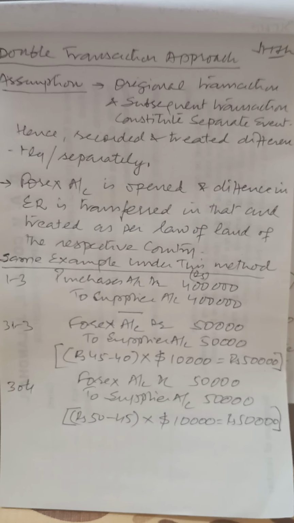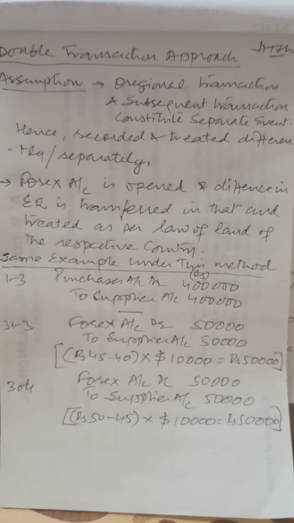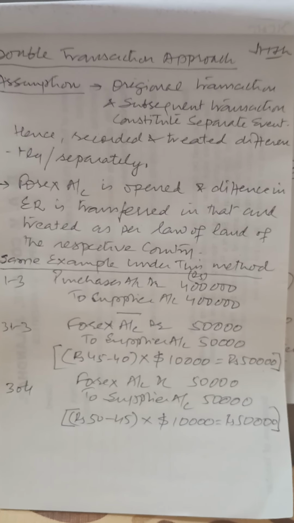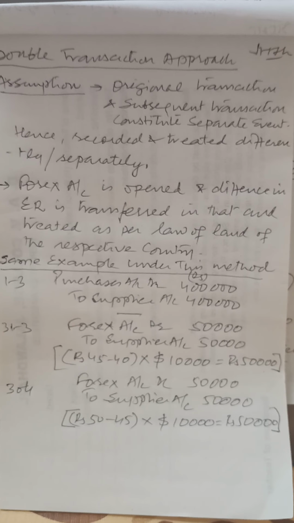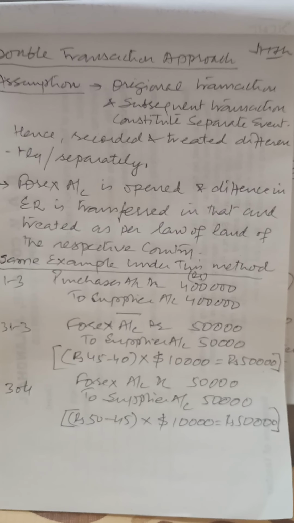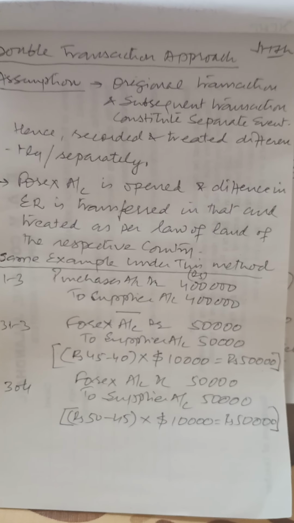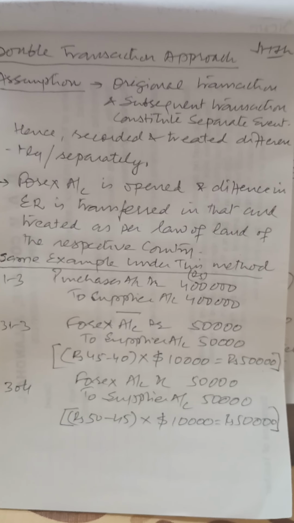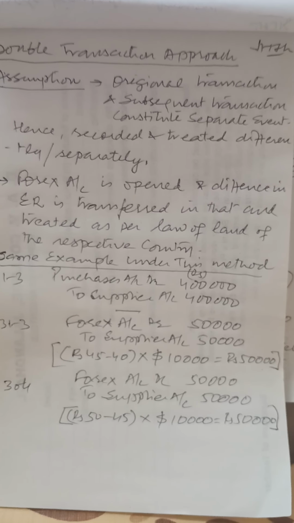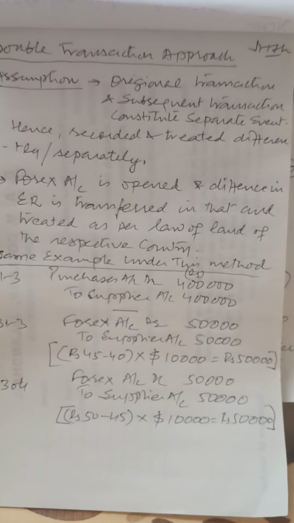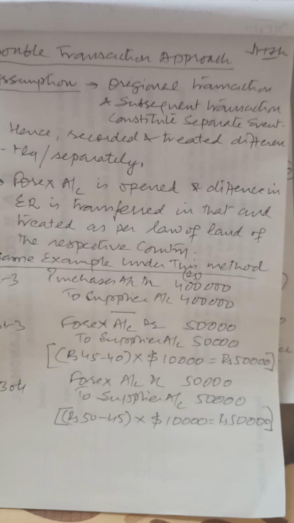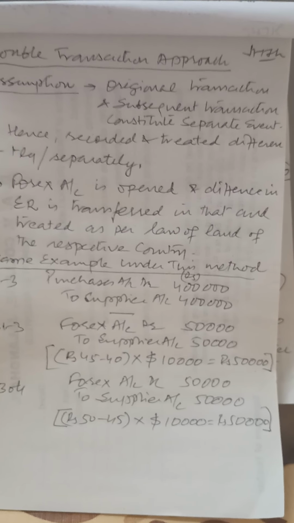Here the advantage of this method is we can decide the cost of goods sold instantly, and we can also decide, you can say, the selling price. And obviously we have to presume what the rate is going to be in future, and accordingly we'll keep that in mind and decide the selling price.